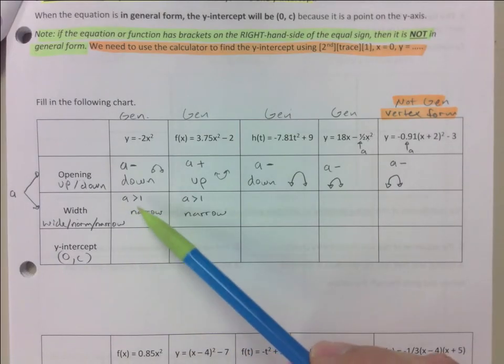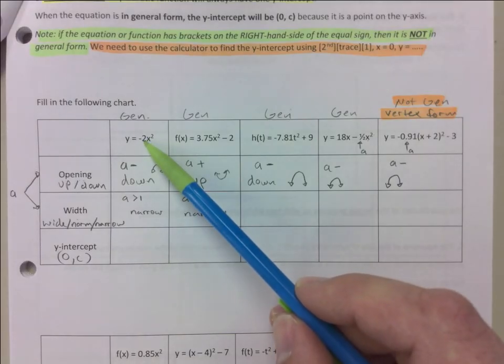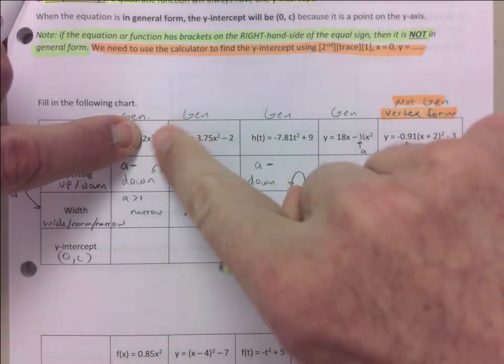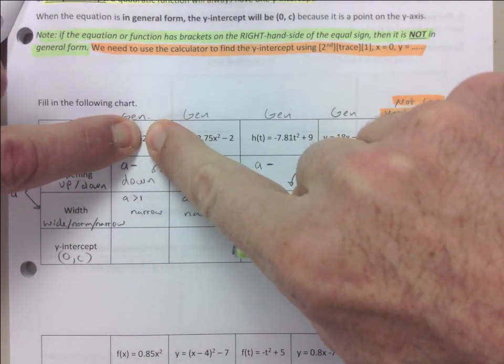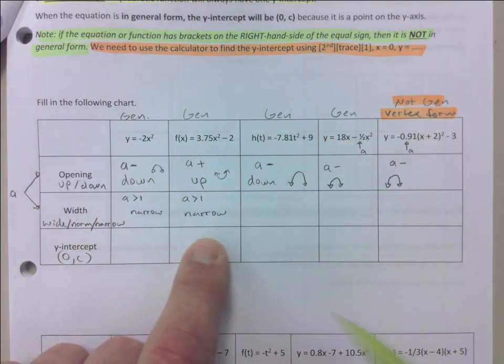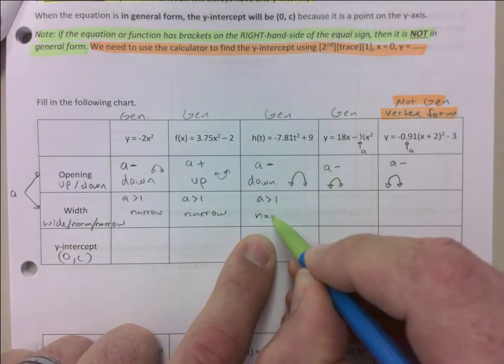I know you're going to look at this maybe at home. You're like, but Mr. Dirksen, a is not greater than 1. A is negative 2, right? I'm looking at just the value. Strip away everything around it and just look at that value. It is greater than 1. Okay. This one, a is greater than 1, narrow.